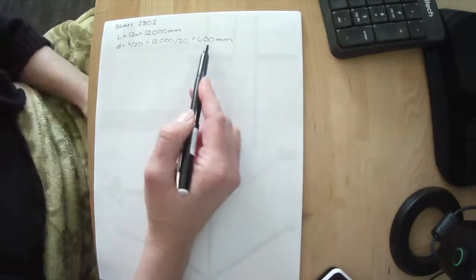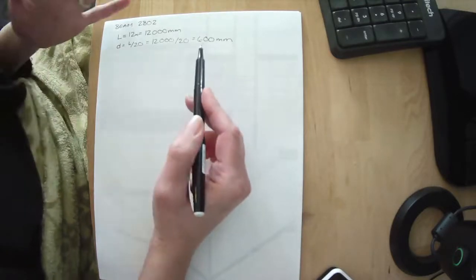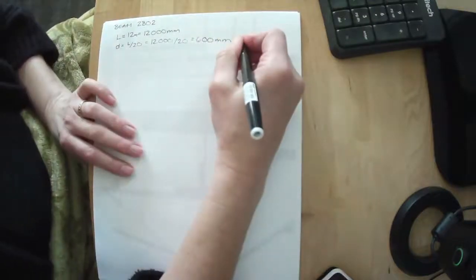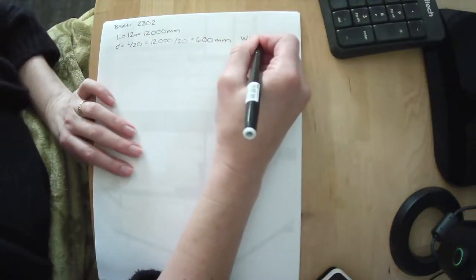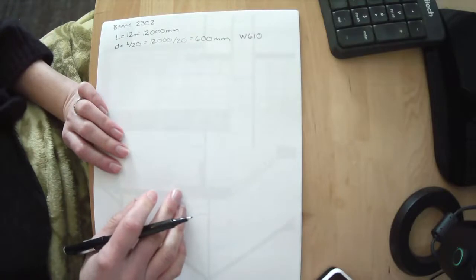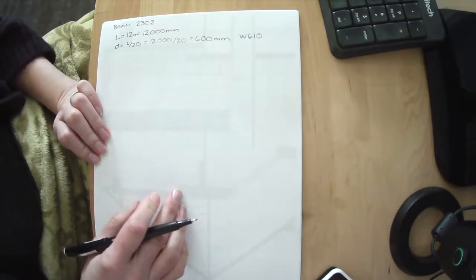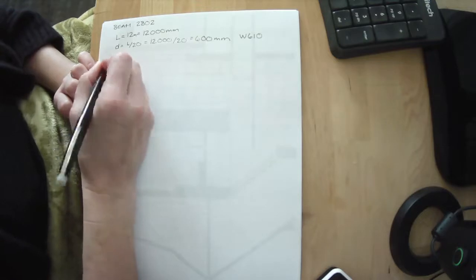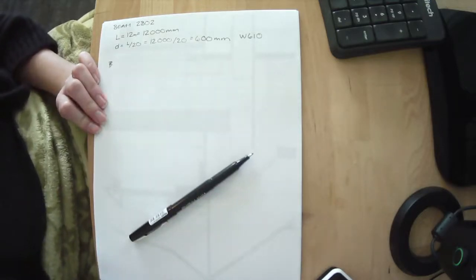Knowing that that's a great place to start, but we want to suggest something we want to draw on our drawings, we would say a W610 would be a really good thing to put on these preliminary drawing sets. All right, let's look at our next one.